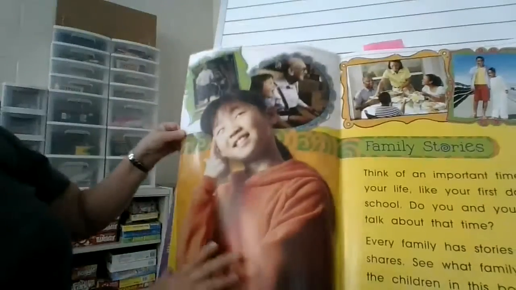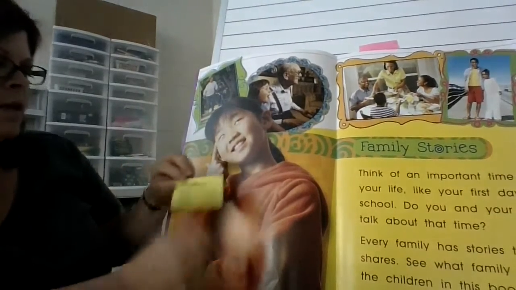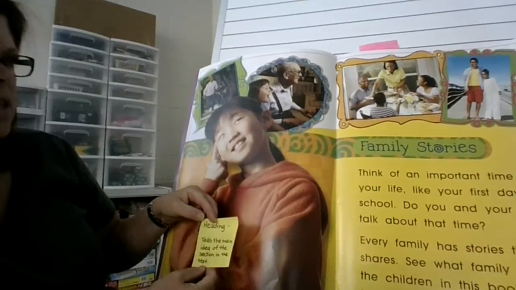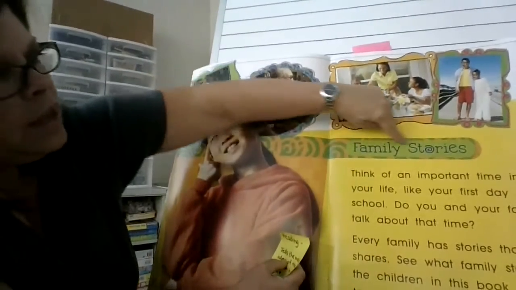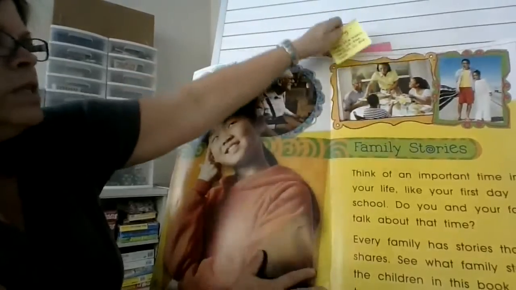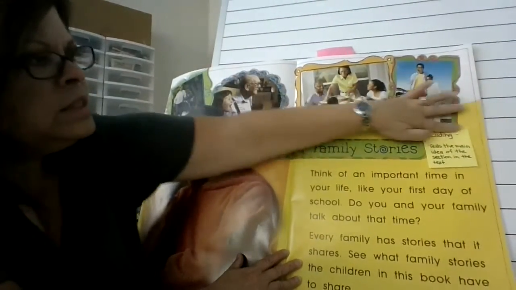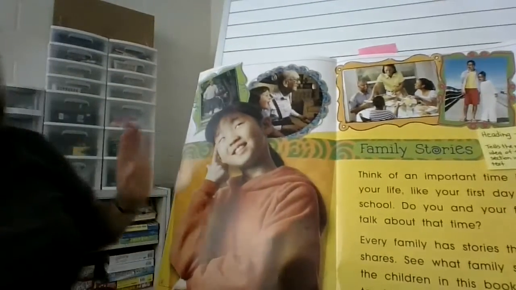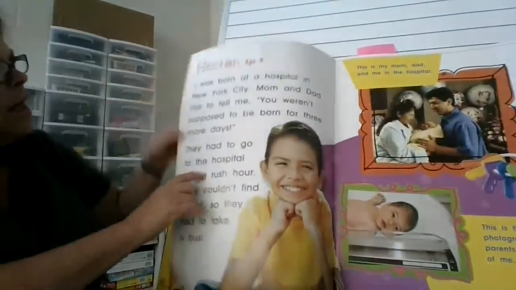Okay, so now that we found the table of contents, I am going to look for a heading. A heading tells the main idea of the section in the textbook. And this page has family stories. Usually the heading is printed rather large, and so I'm going to put that here because these are all family stories in here. And now each page after this also has a heading.